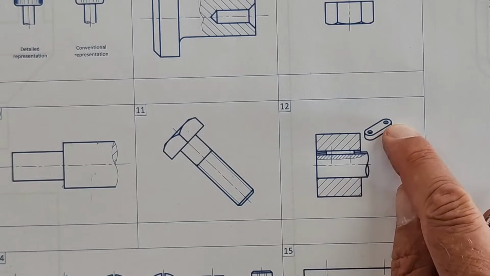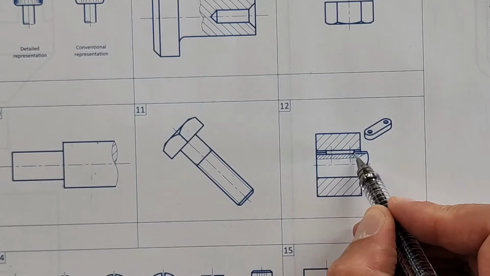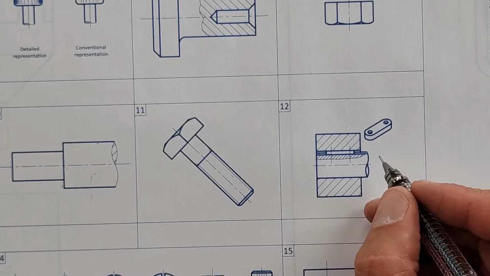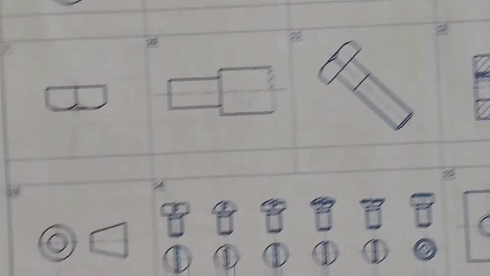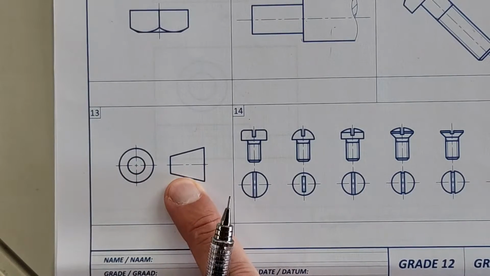You can't just say key, it is a feather key. In Afrikaans, daardie spy wat daar is, word genoem 'n lei spy. L-E-I, spy, lei spy. Alright, then at the bottom left, we have our third angle of the graphic projection symbol.